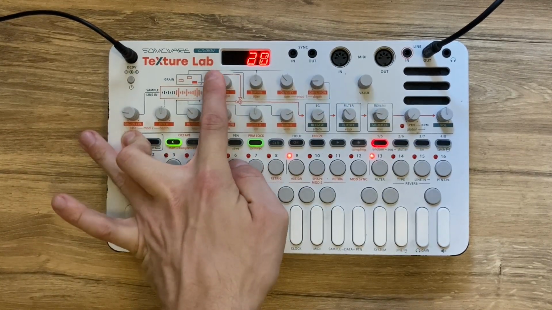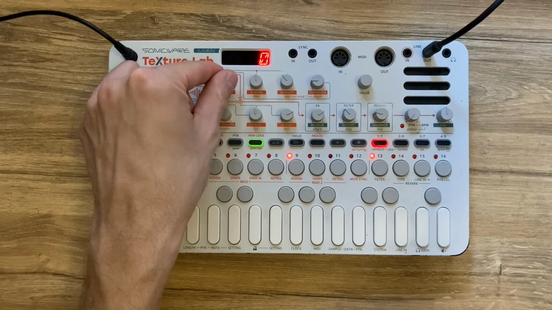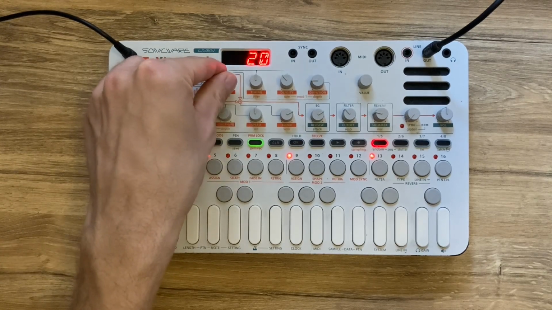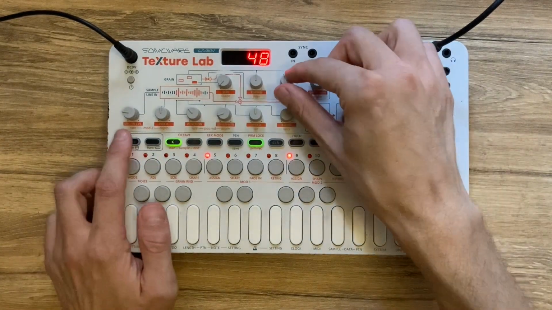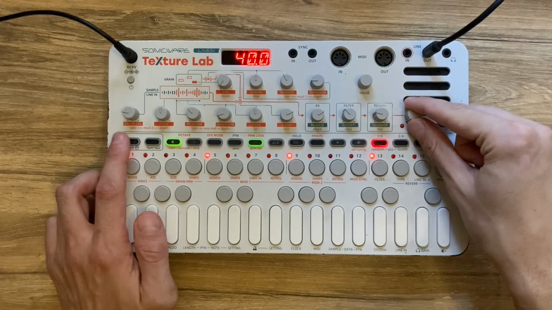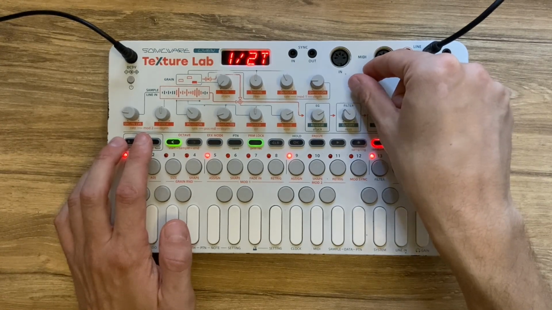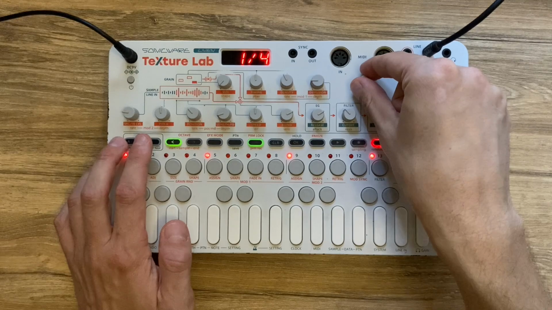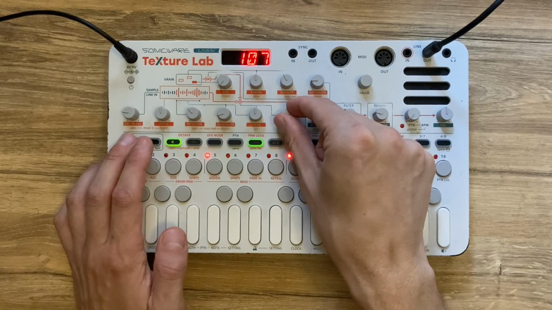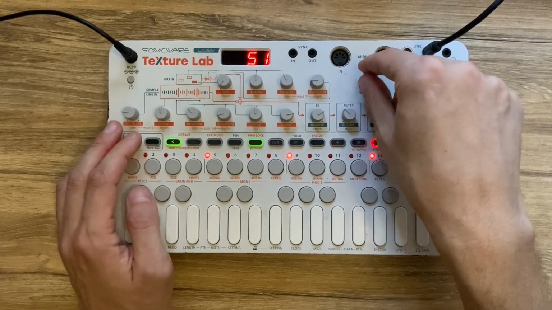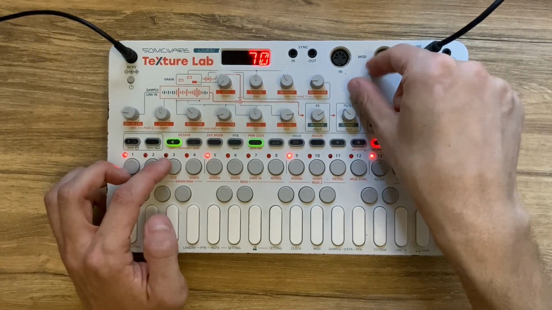Bring back down the shape. Size is at 0. Bring it up a little bit. Back down. Slow this down by changing the note value. Increasing the randomization of the size.